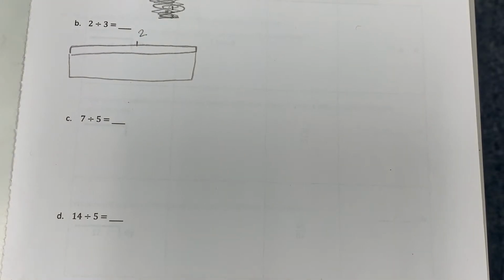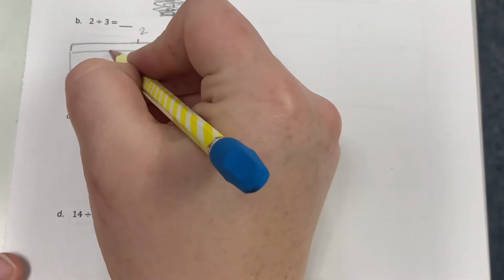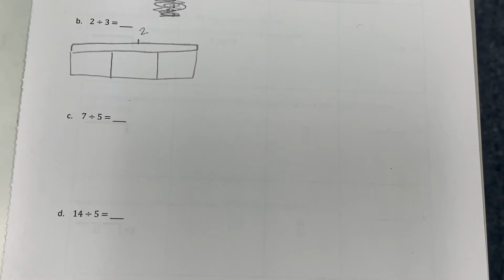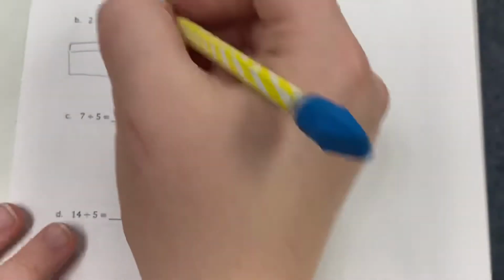Now, how many times did it need to be divided? 3 times. So to divide it into how many pieces? 3. And if we wrote 2 divided by 3 as a fraction, what would we write? 2 over 3, right?